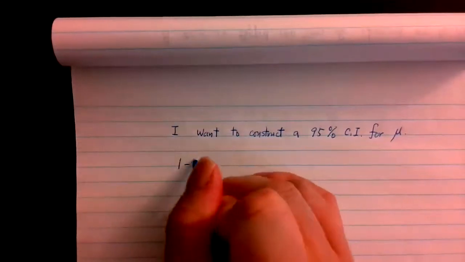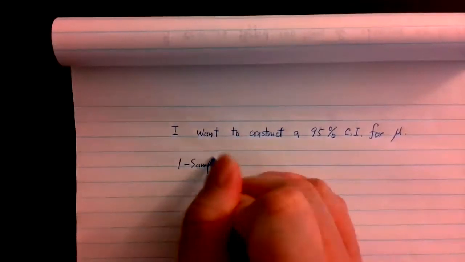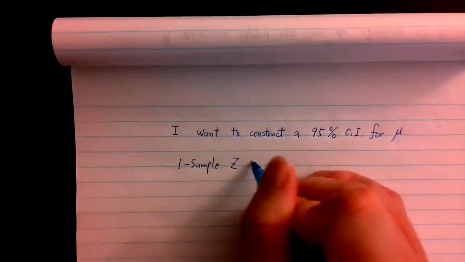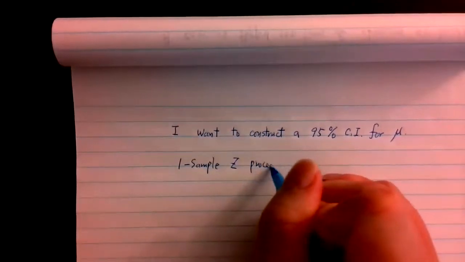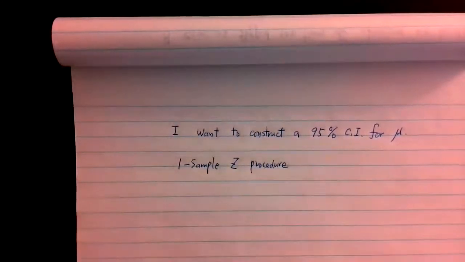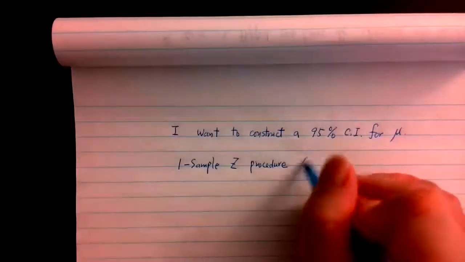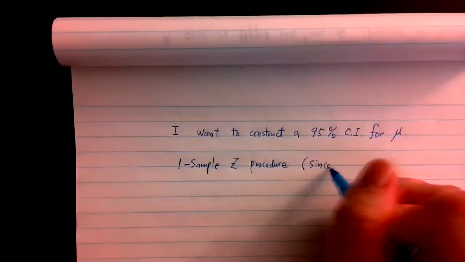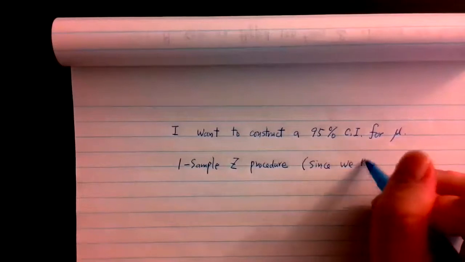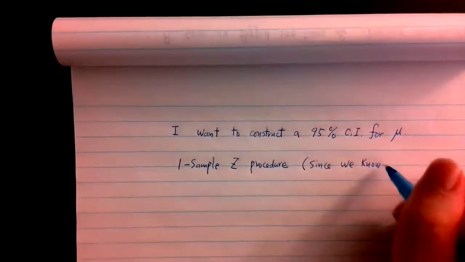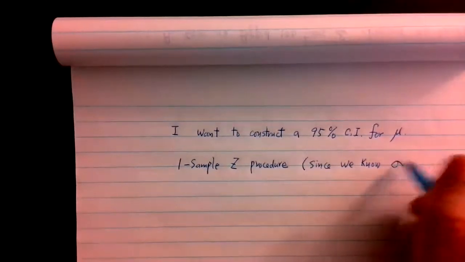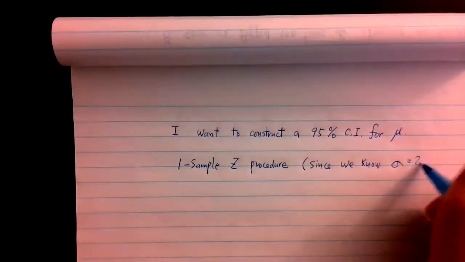If you watched my YouTube video, you know this is a one sample Z procedure. Why is it a one sample Z procedure? Since we know sigma is 2.4 days.